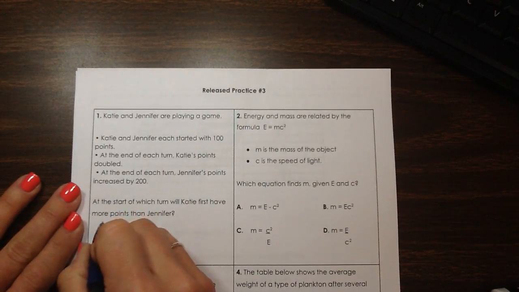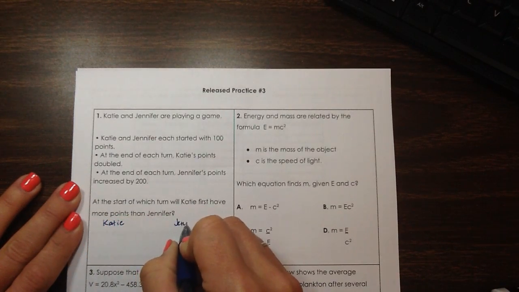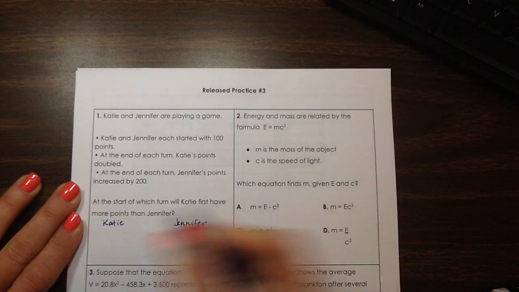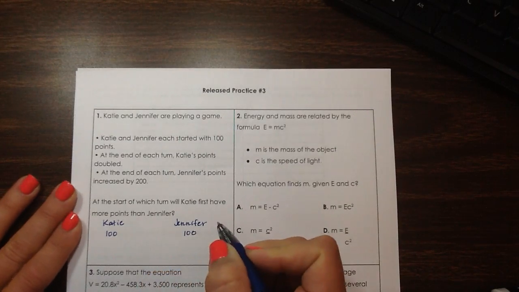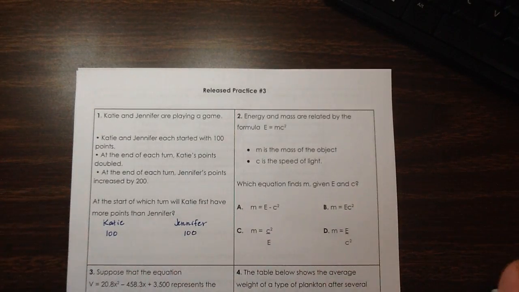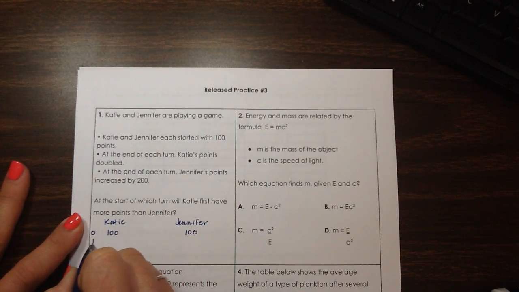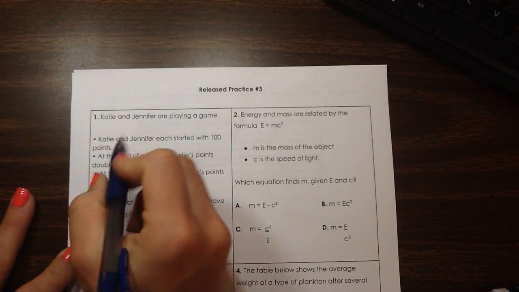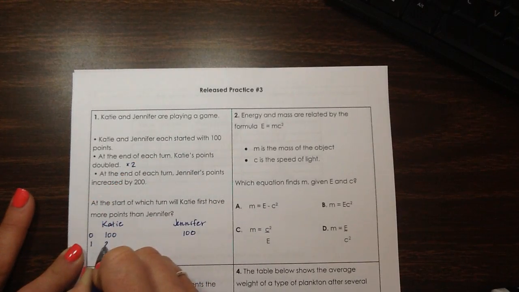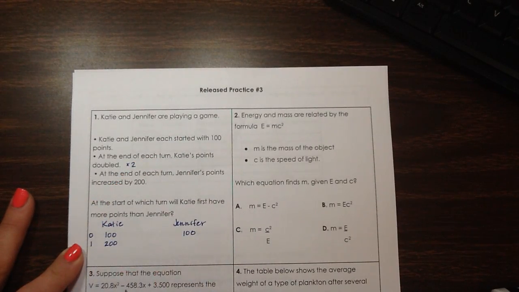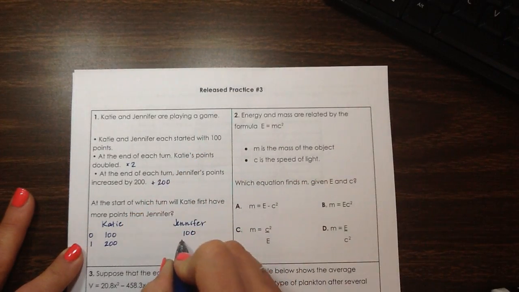So if they each started out, here's Katie, and here's Jennifer. They each started out with 100 points. And that was on their 0 turn, so they hadn't even started the game yet. After the first turn, Katie's would have doubled, so we're going to times by 2. So she is 200. And Jennifer's increased by 200, so we're going to just add 200 points to hers.